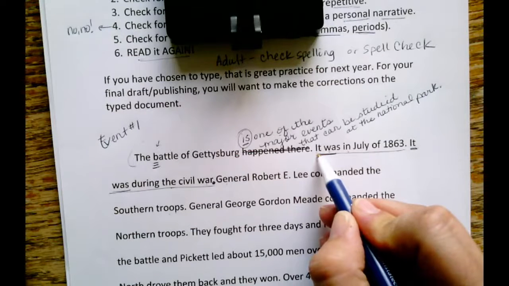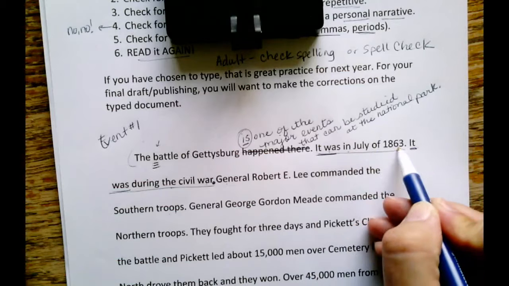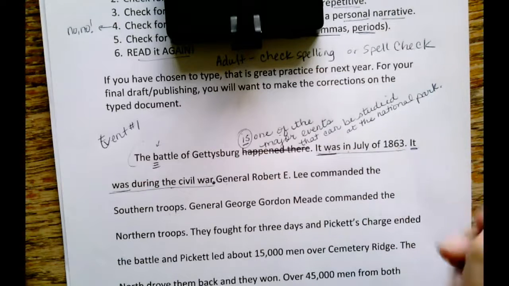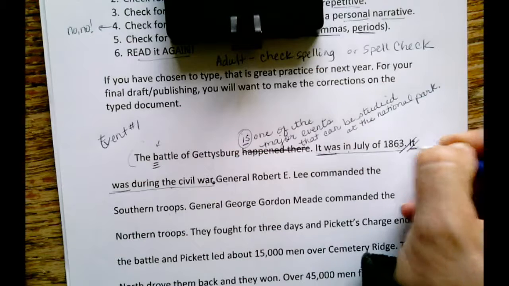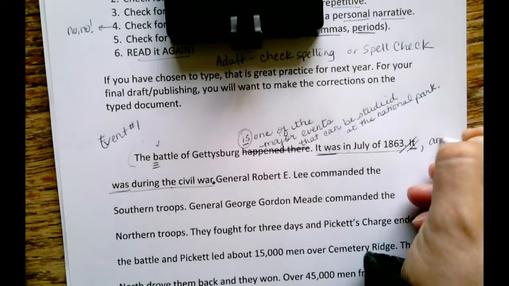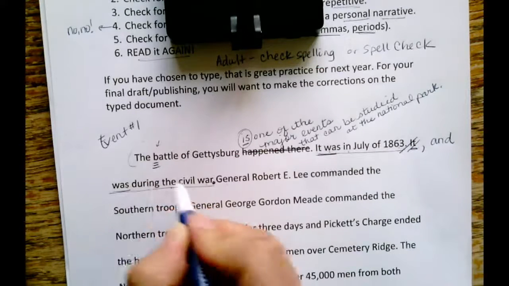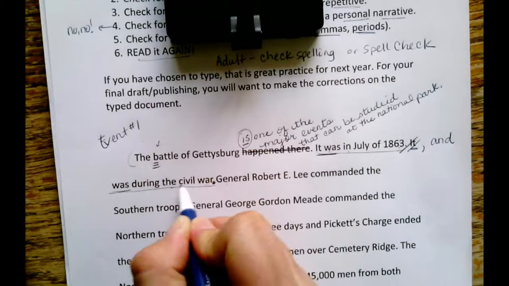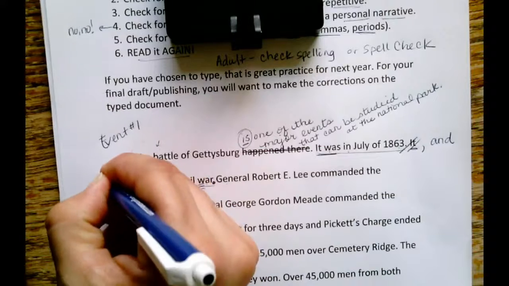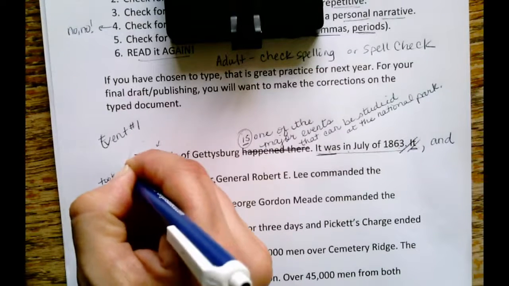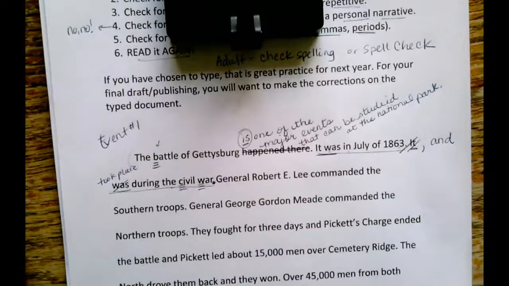So, it was in July of 1863, and I'm going to change this and put a comma and say and was during the Civil War. But you could also say and took place instead of saying was.